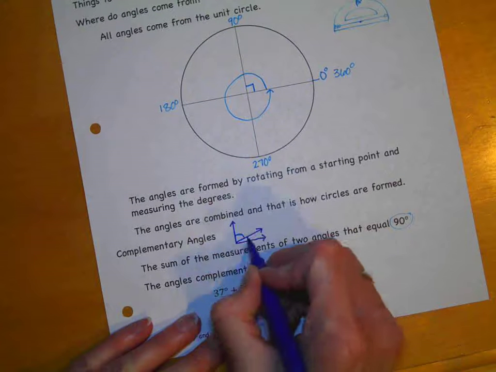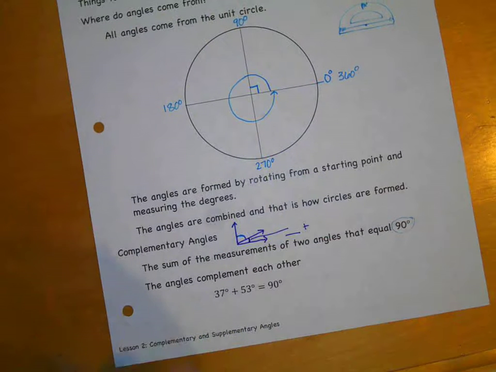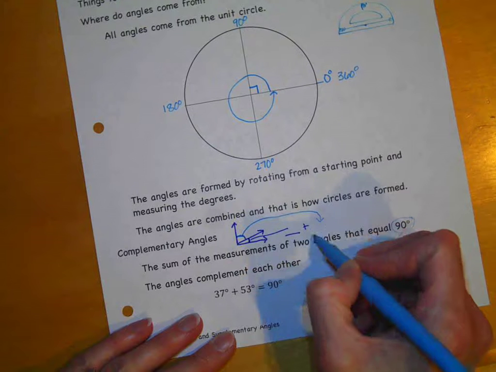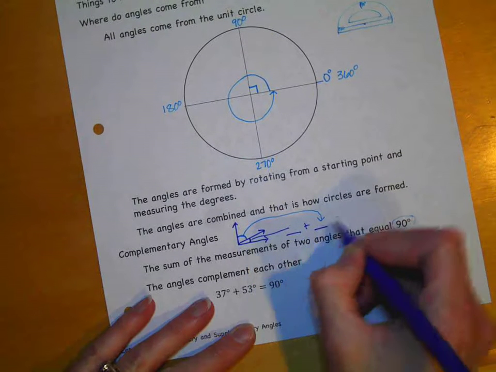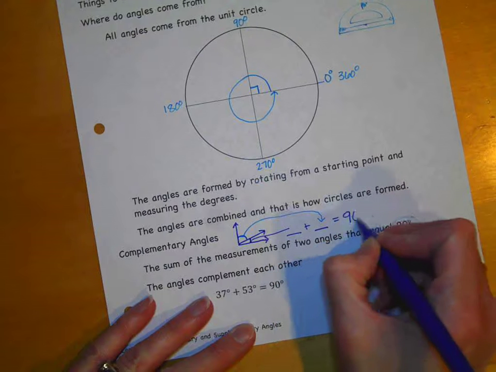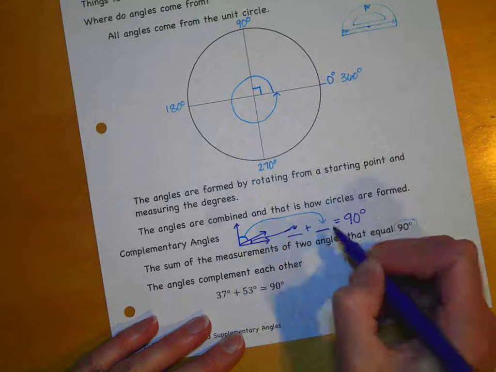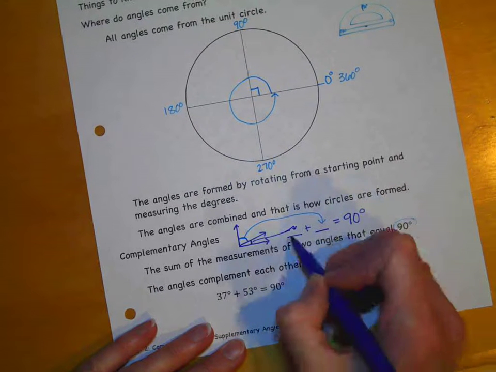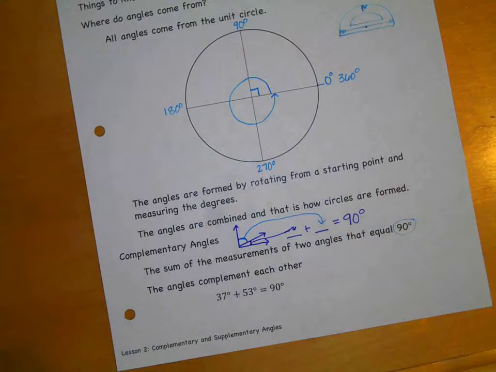You take this angle right here plus this angle right here, and both of them added together equal 90 degrees. So the sum of this little angle and this angle make the 90 degrees. That's what complementary angles are.